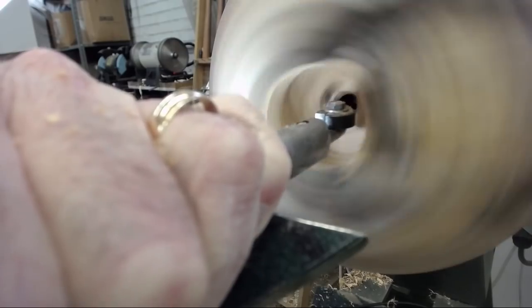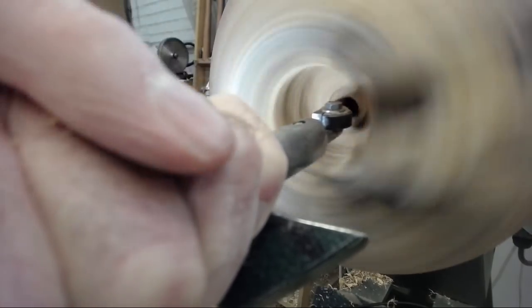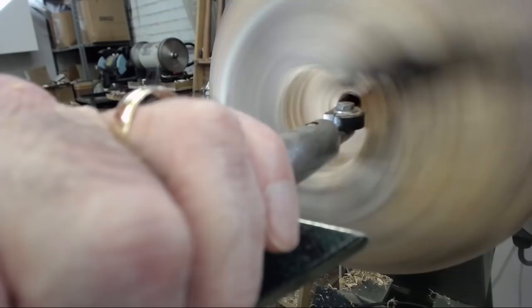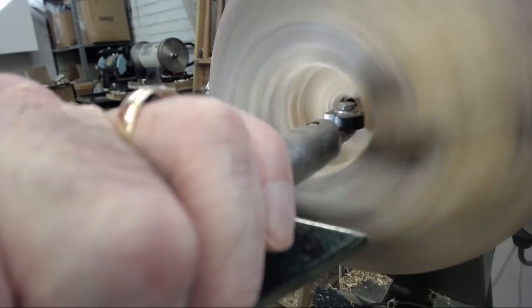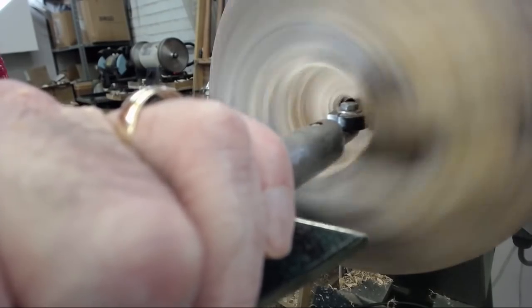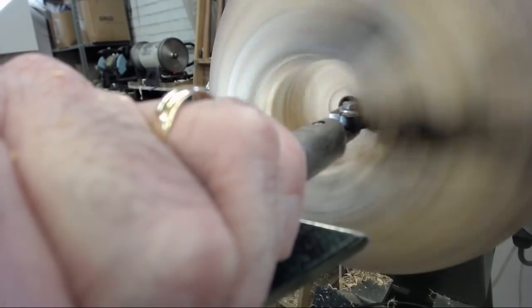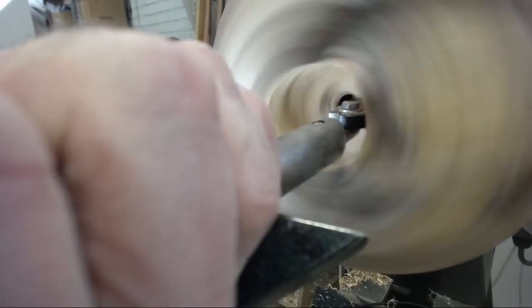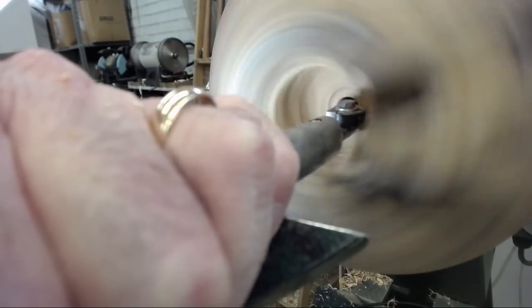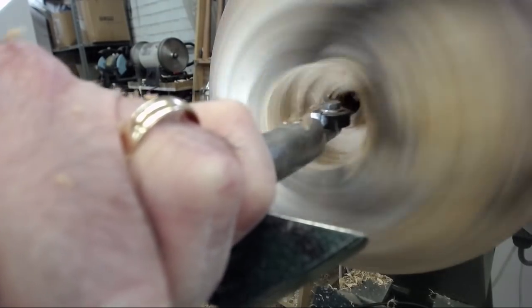If you look at my hand here, I've got an overhand grip on it so that I have a little bit more strength, instead of the fingertip control that I need when I'm finishing the wall or working on a more delicate area. So I can grab it here and pull it pretty hard.